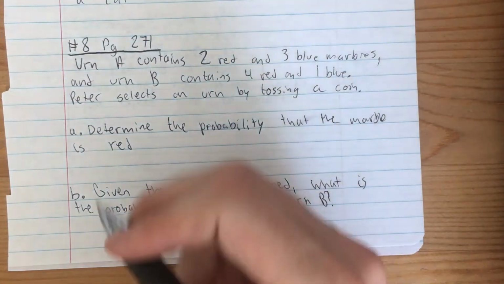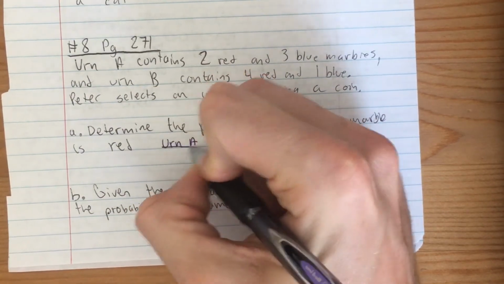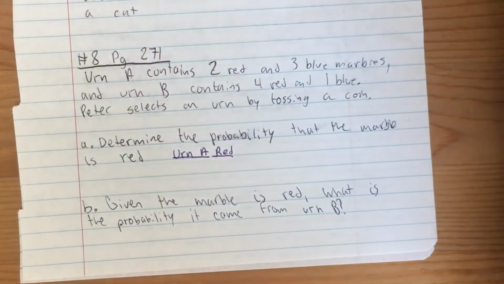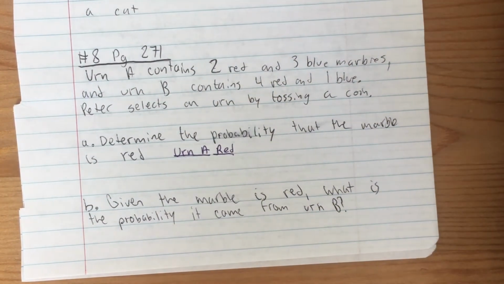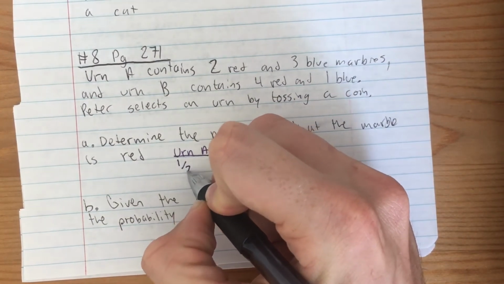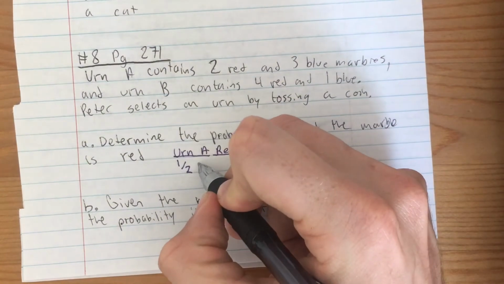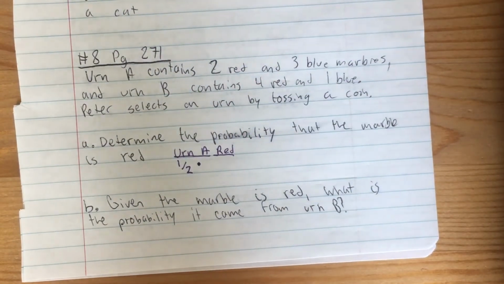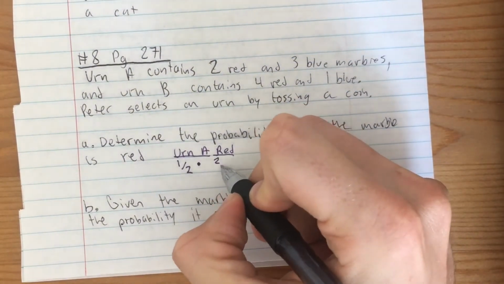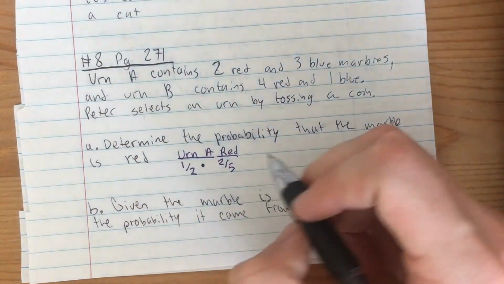So to do that, we're going to say, okay, for urn A, let's say urn A red. We want to calculate the probability for it. For us to pick urn A, we have to flip a coin first. So there is a 50% chance, a 1/2 chance that we pick it. And then from there, we multiply that by how many reds are in urn A. So there is a 2 out of 5 chance that we get a red marble from urn A.